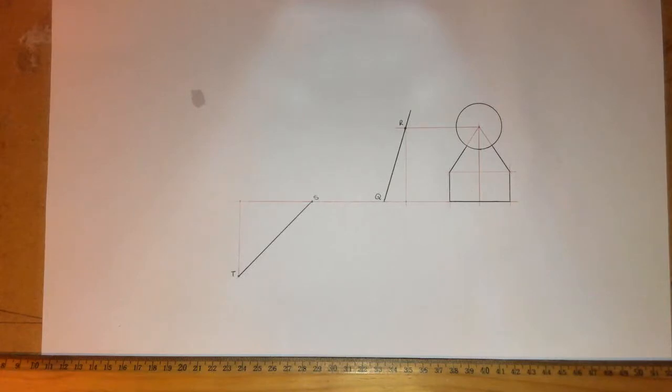Hi folks, so the question we have in front of us here today is a transformation geometry question. It's from the Understanding Technical Graphics textbook, page 270, and it will be aimed at junior cert higher level students.